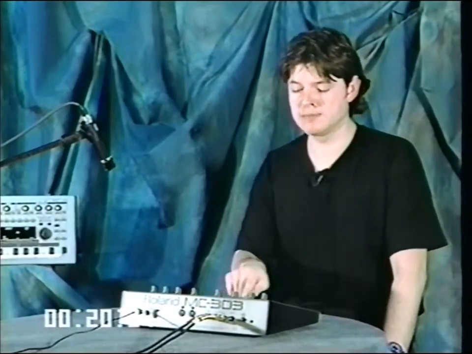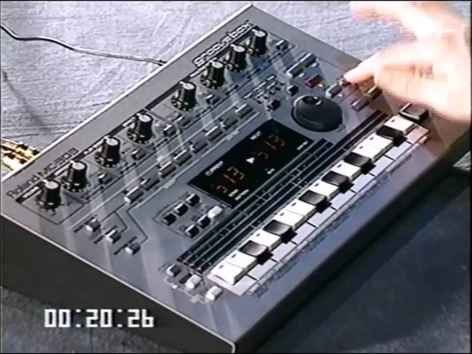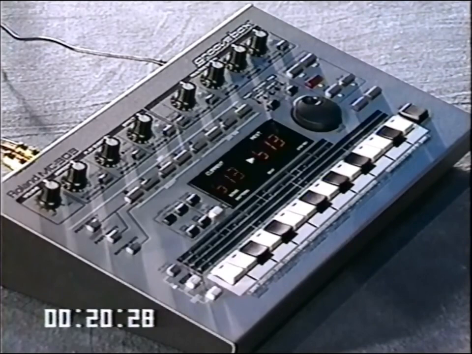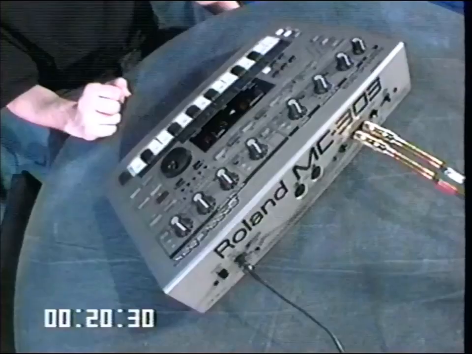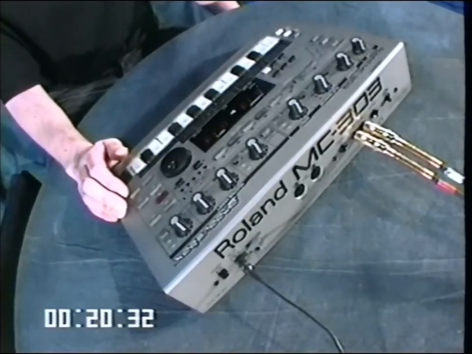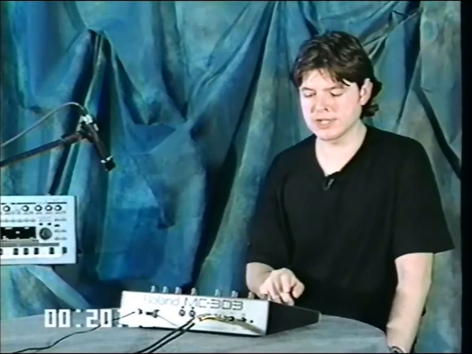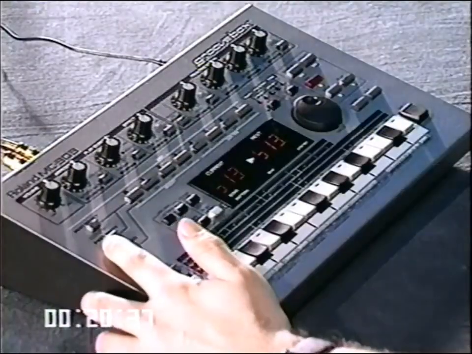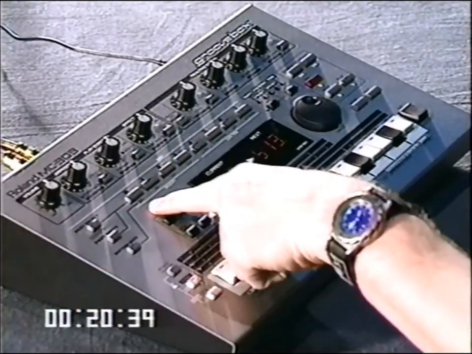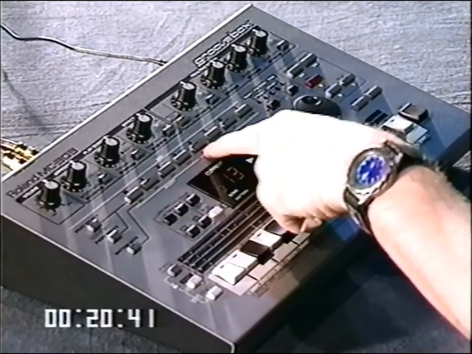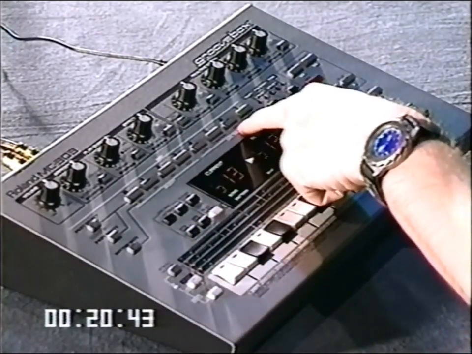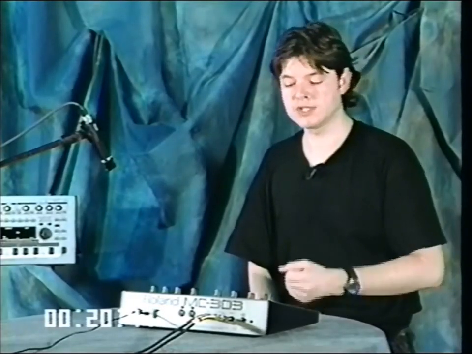Here I have selected pattern B13, which sounds like this. Now, still in part mute mode, I can see that this pattern actually contains a rhythm part, plus parts 2, 3, 4, 5, and 6. But at this stage, I don't actually know which sounds are selected for which parts. Well, it's easy for me to find out.